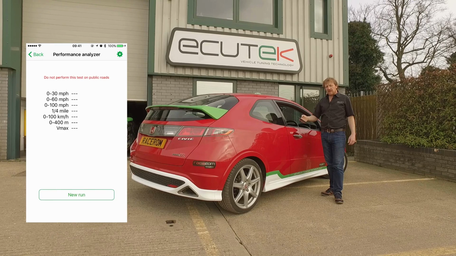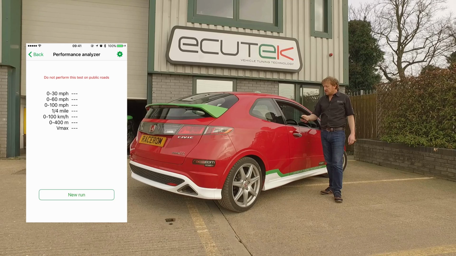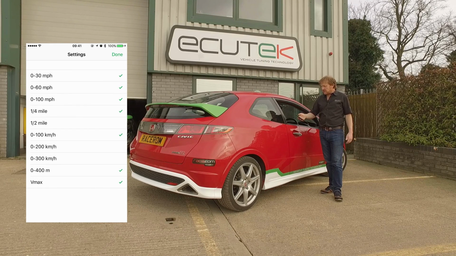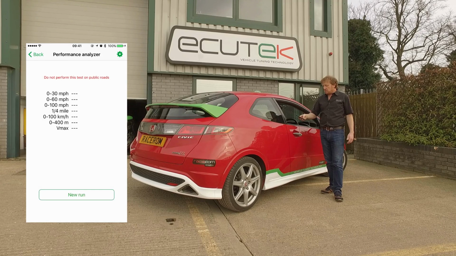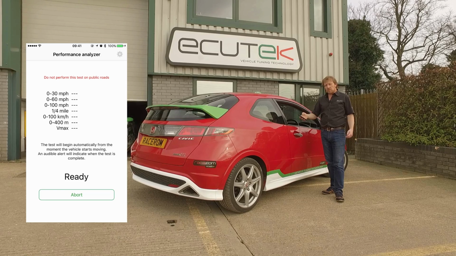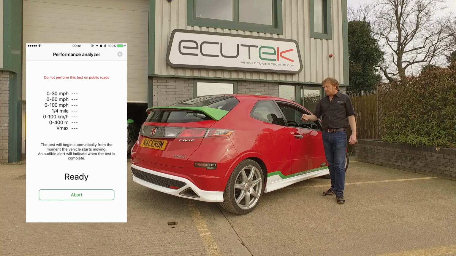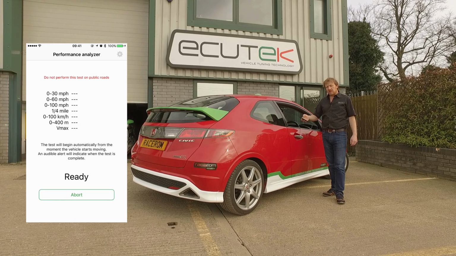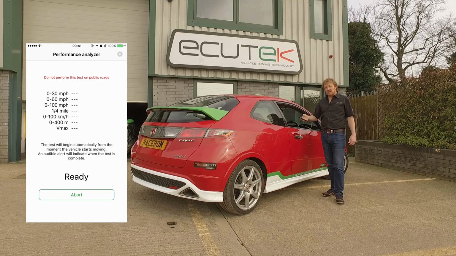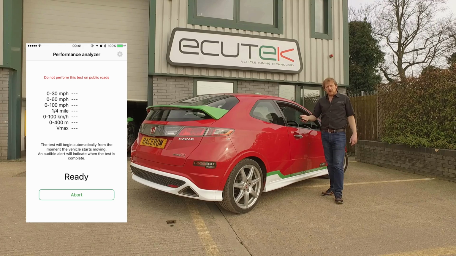Performance analyzer allows us to do 0 to 30, 0 to 60, quarter mile, maximum speed tests. We can add and remove the tests that we'd like to do under the settings menu. Once done, new run, it prompts us to stop the vehicle. Once we're ready to go, as soon as you pull away, it starts the test. Once you've achieved all the parameters, then it will publish the results, and if you have to lift off after 2 seconds, it will automatically save any of the results that we have. Once it's finished, you can choose to save it or share it.